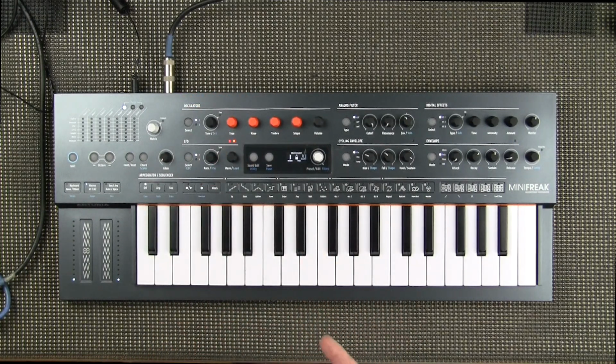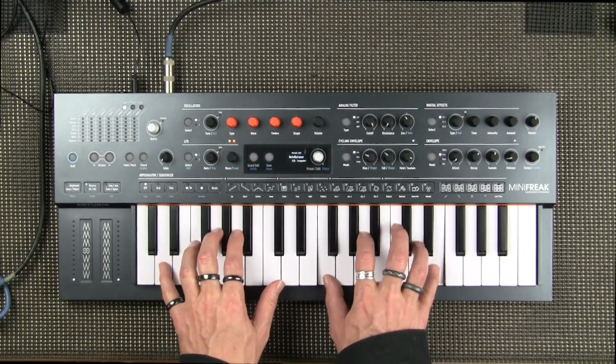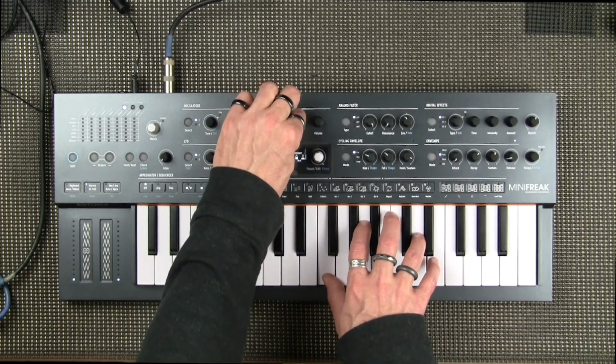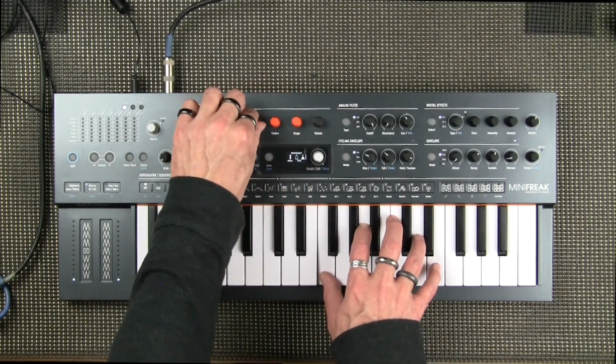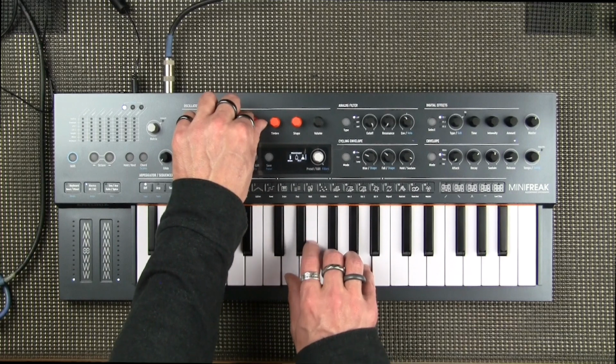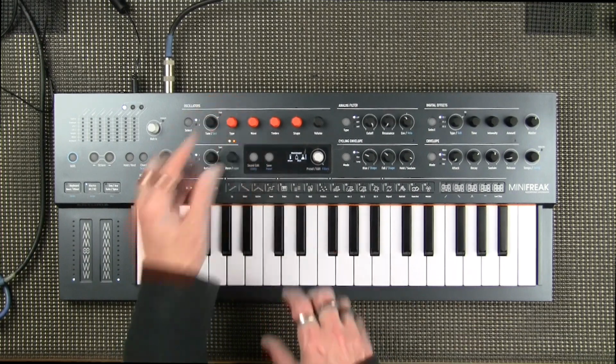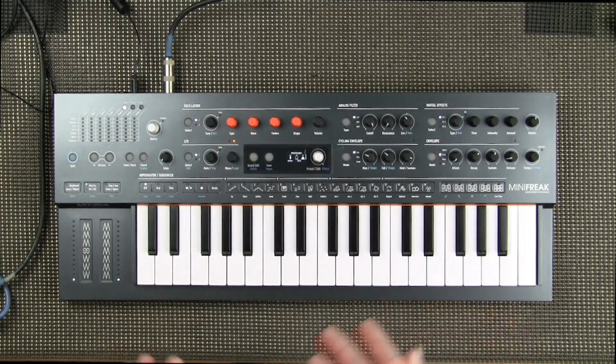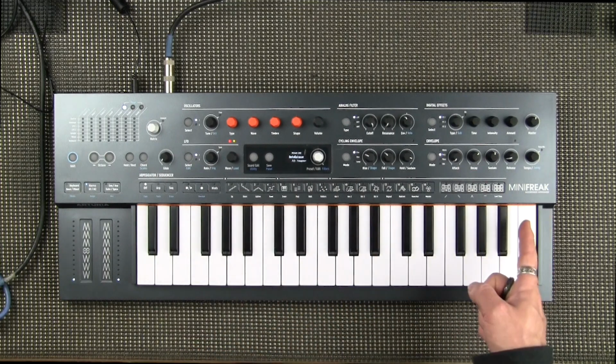You can probably do a Leslie emulation with that as well. That's pretty cool. Again, those vocal sounds, really a neat oscillator. I have underused this oscillator. Anyway, this is the Waveshaper oscillator found on the Arturia MiniFreak.